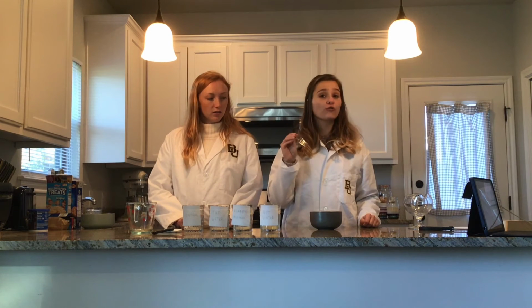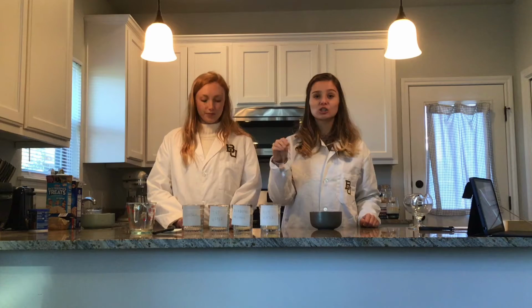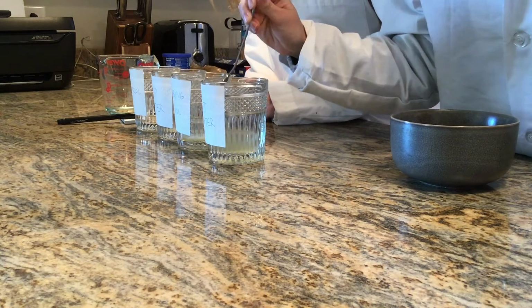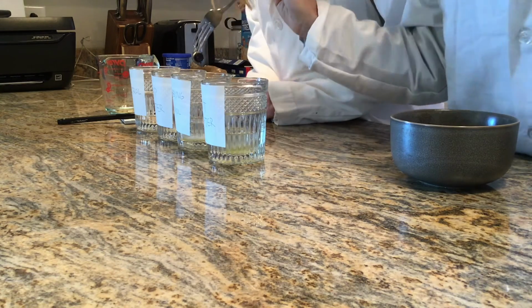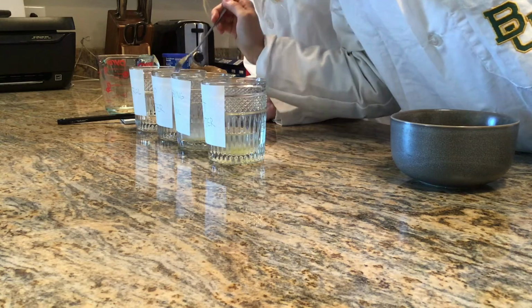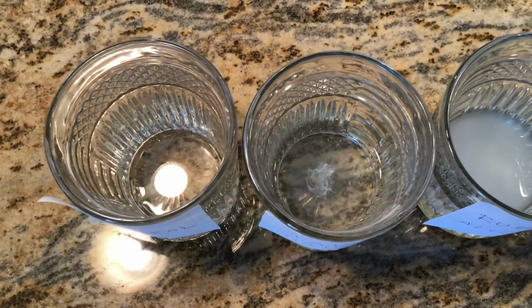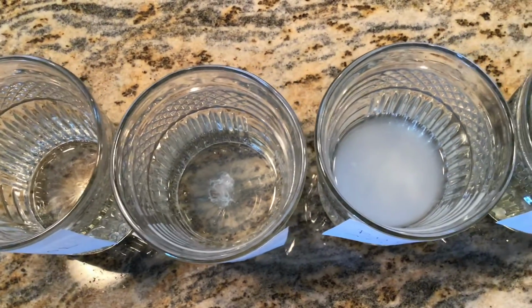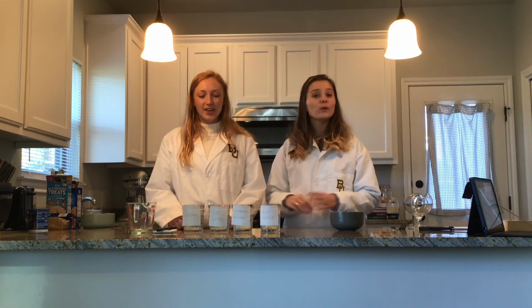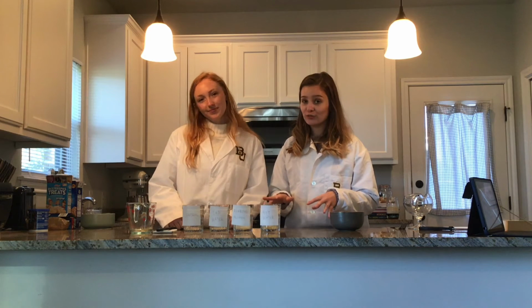So if the time is going on and you still don't really see much happening, you can use your fork to mix them up to start the process a little bit faster. Once the time is completely up, we are going to be looking at these and making observations.